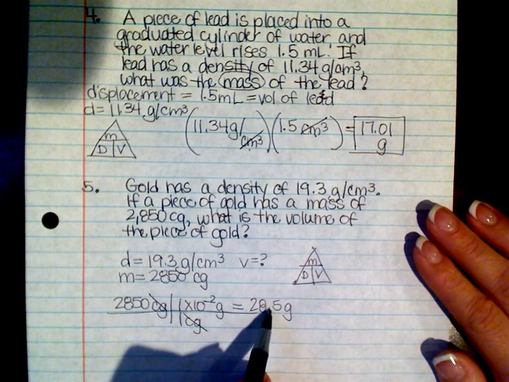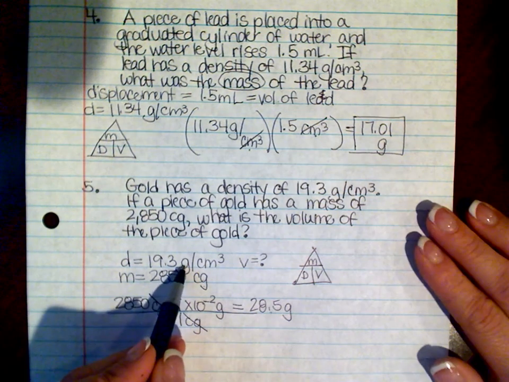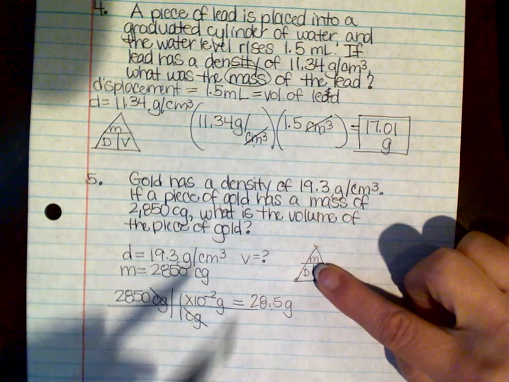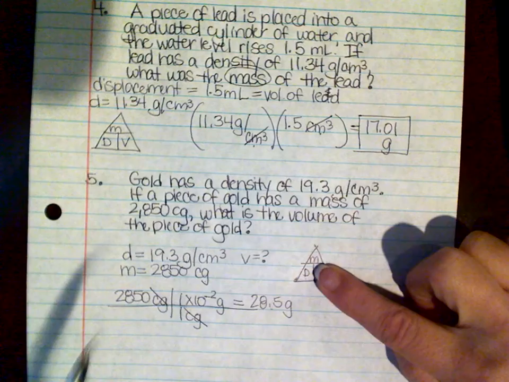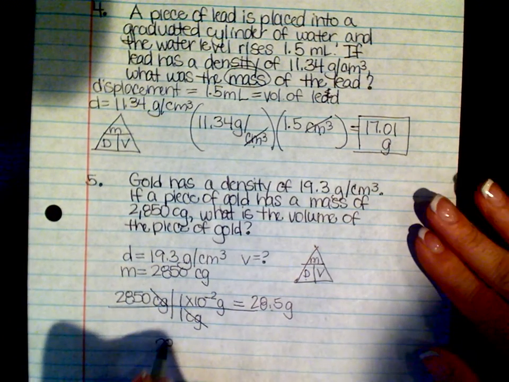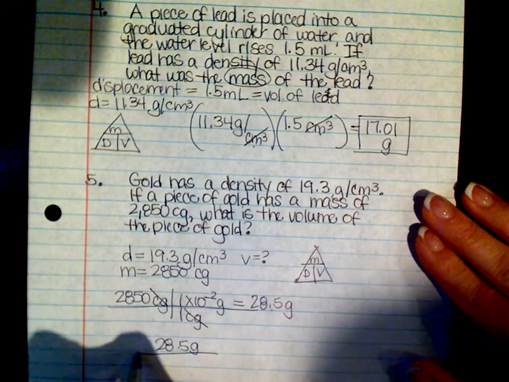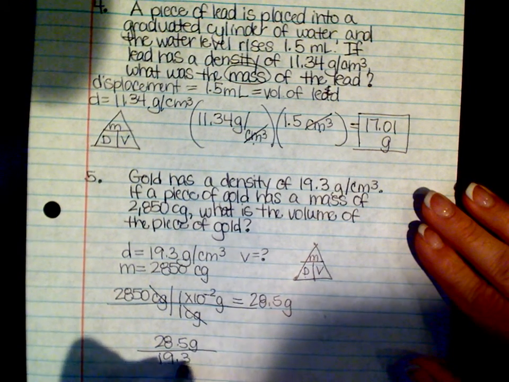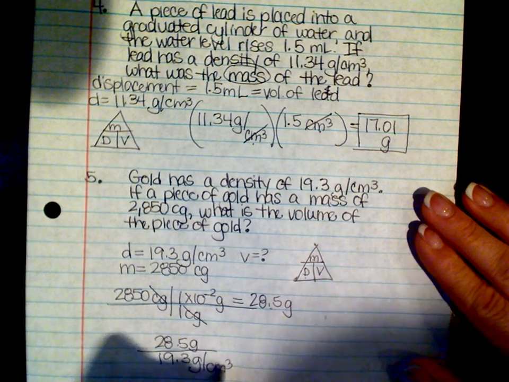Now that this is in the same unit as this, I can go ahead and follow through with V equals M divided by D. Again, cover up V. It's equal to M divided by D. So let's take our mass, 28.5 grams, divide it by the density, 19.3 grams per centimeter cubed.